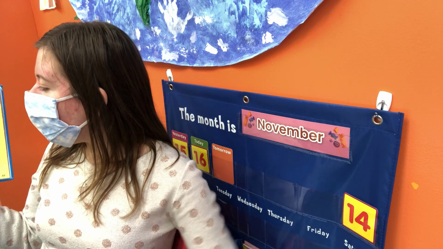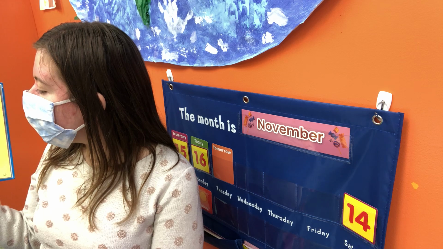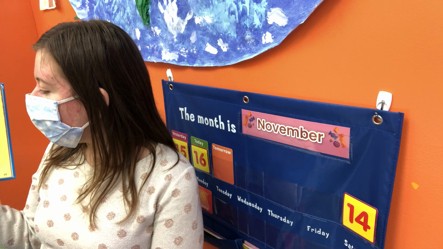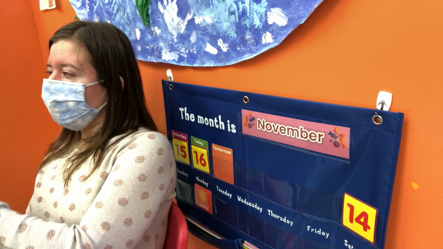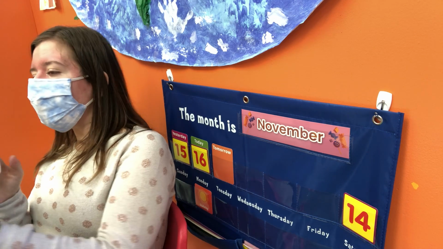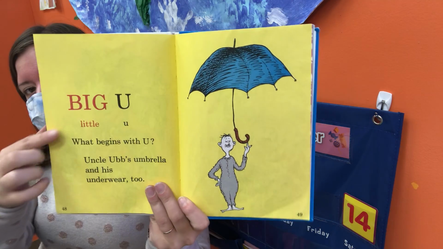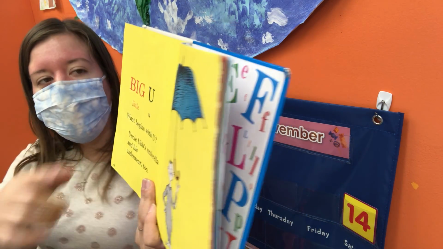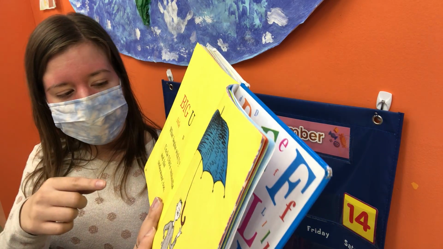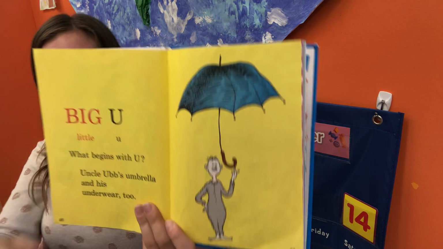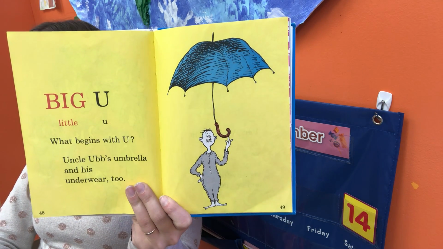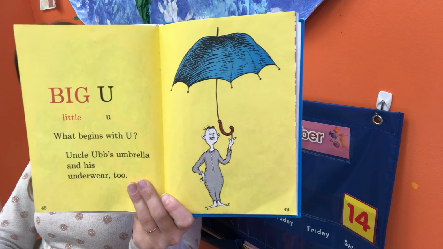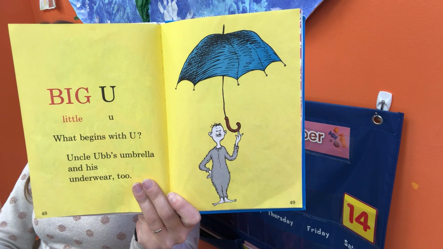Big U, little u. What begins with U? Uncle Oop's umbrella and his underwear too. Oofer, yes, Oofer, Uziel. So we have our big U and our little u, yes. So we have umbrella starts with U and Uncle Oop starts with U. So does Uziel, yes. All that starts with U.